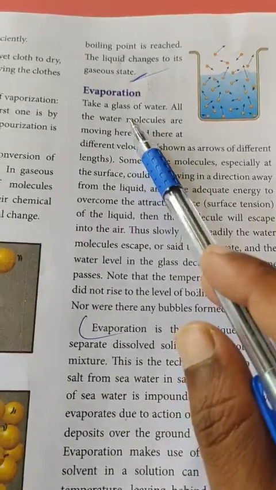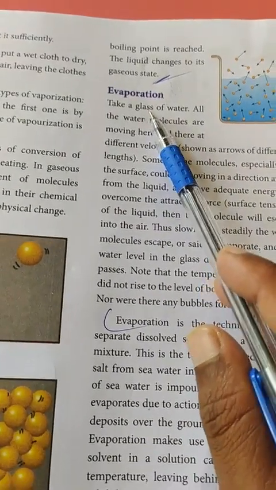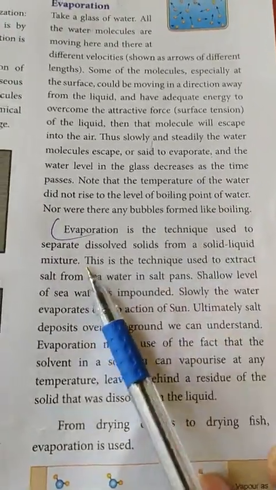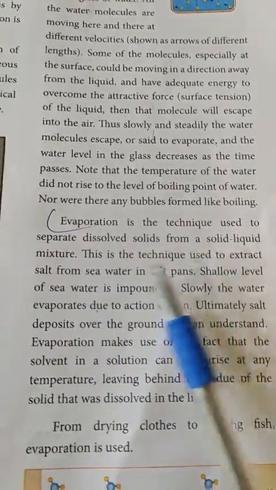Hi students, today I continue the lesson Changes Around Us. Today we discuss evaporation. Evaporation is the technique used to separate dissolved solids from a solid-liquid mixture.